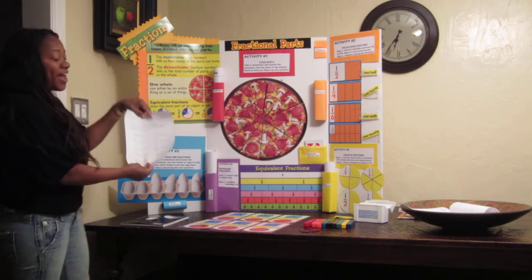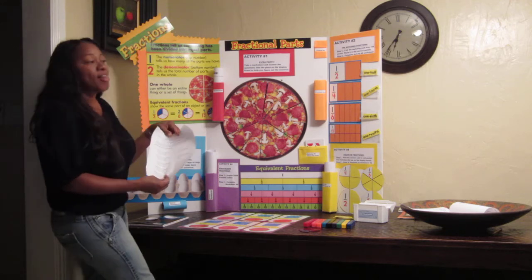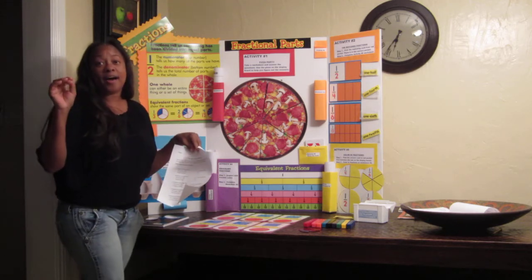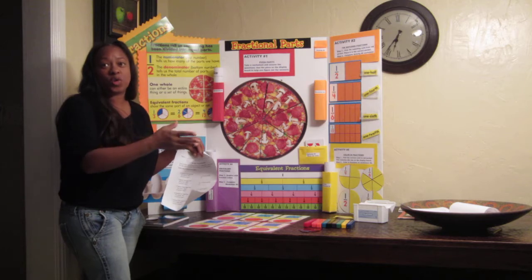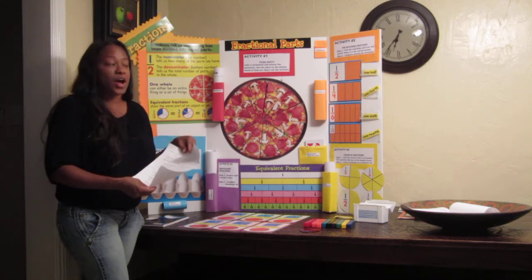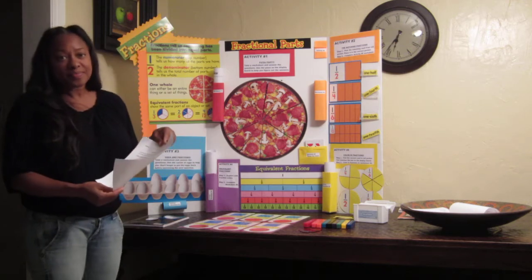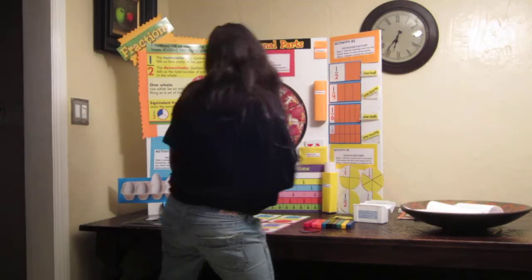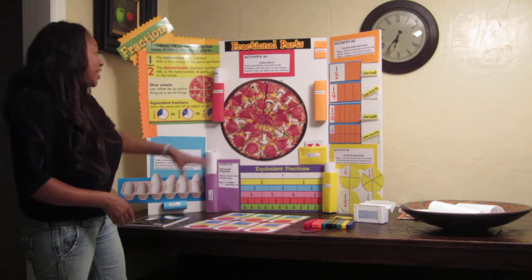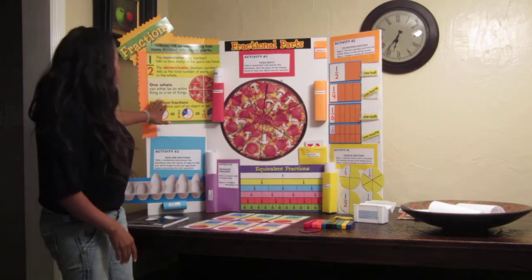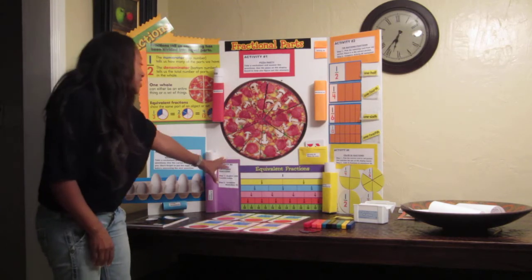And if they have any questions or concerns, they can raise their hand, and either myself, a teacher assistant, or a student helper will come around and will assist them with their work. Okay? And that goes in the basket when they're done. Activity number 4, equivalent fractions. Remember, what are equivalent fractions? Now we have an activity.